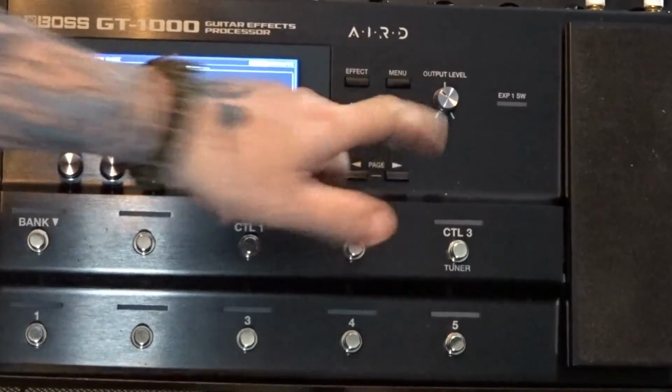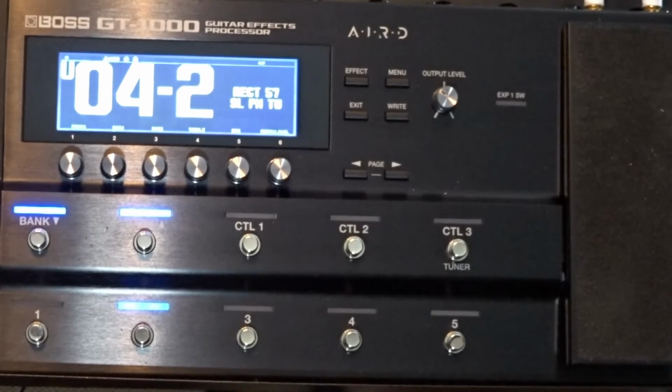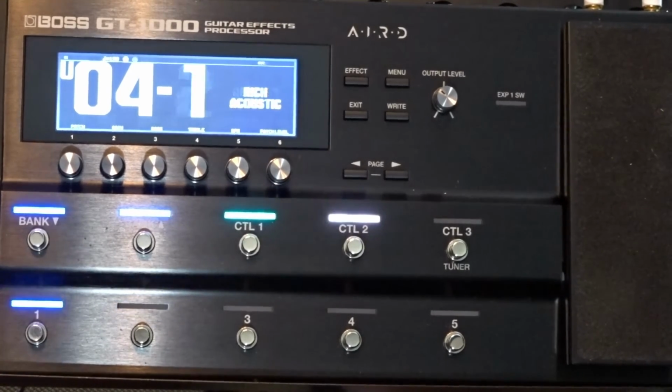We're going to hit write again. And it's going to put it in there. And now it's right there on 2. And our other patch that we just created is right there on 1.